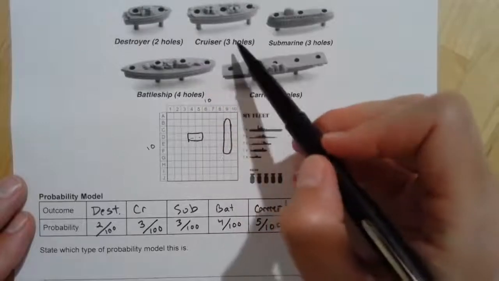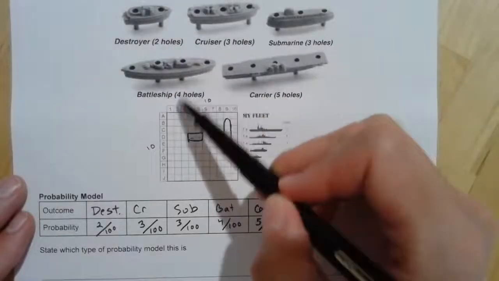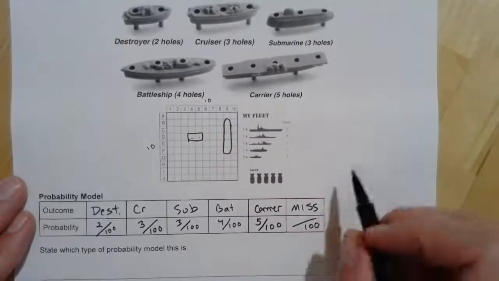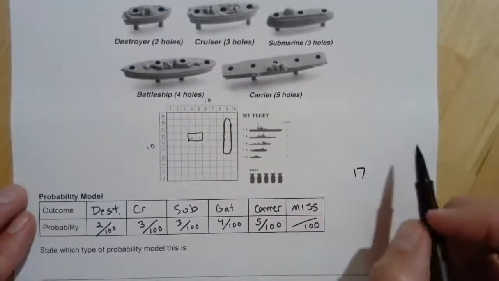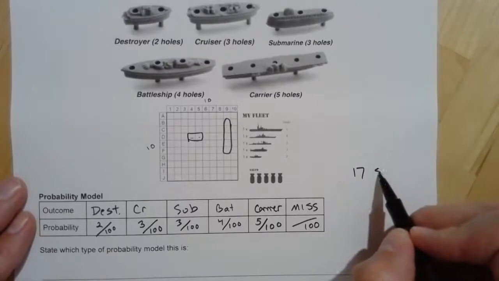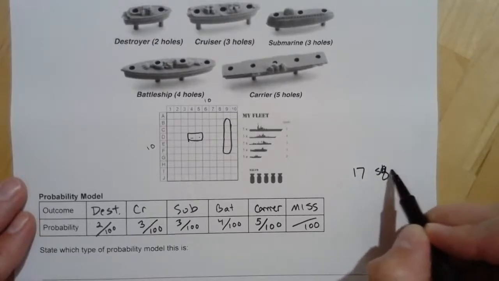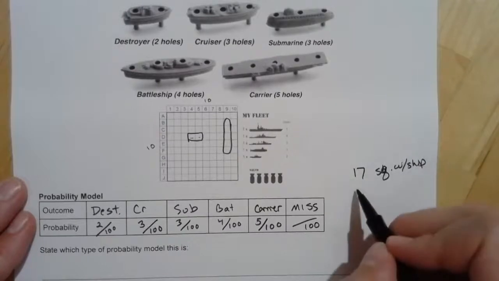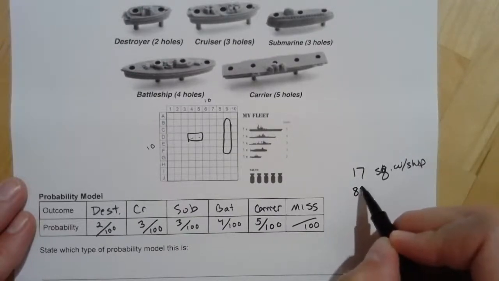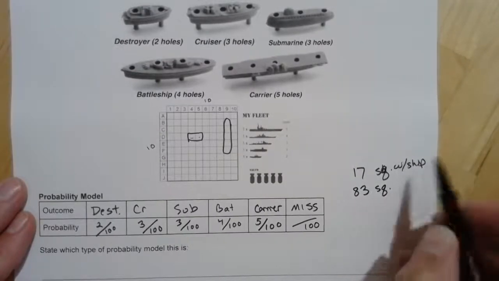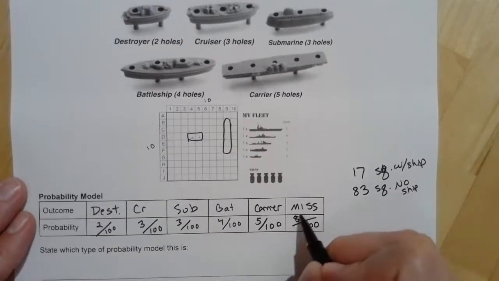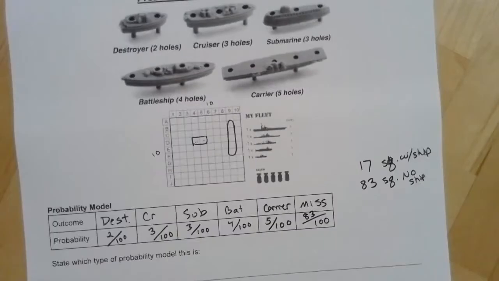There's 5, 5, and 7. So that would make 17. There would be 17 squares with a ship. And there's 100 squares altogether, so that means there would be 83 squares with no ship. So 83 out of 100 is your probability of missing on your first guess.